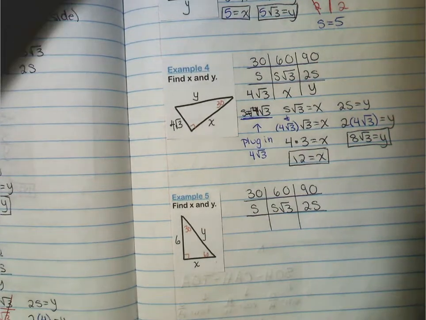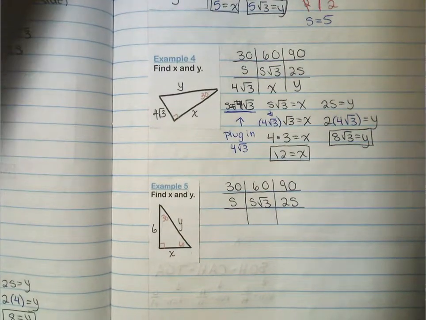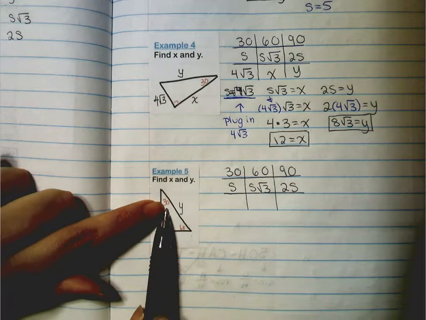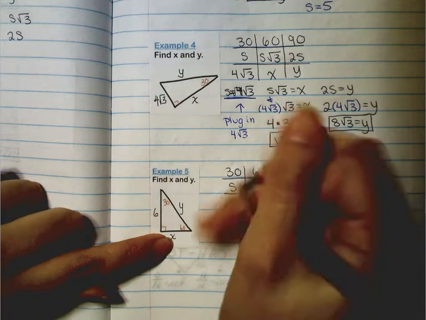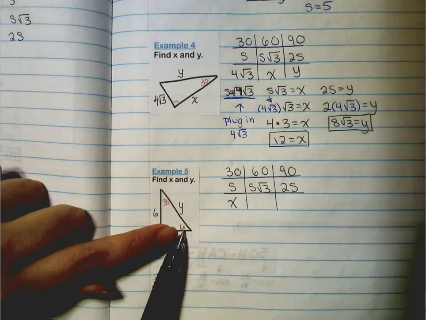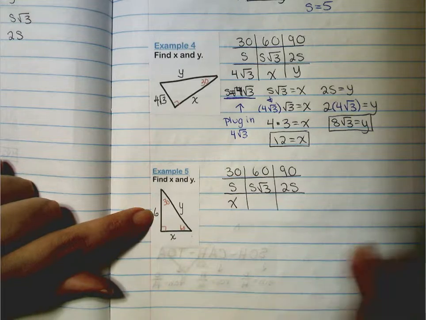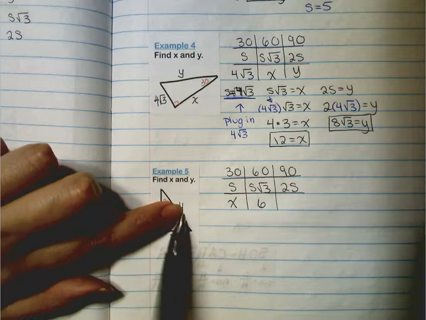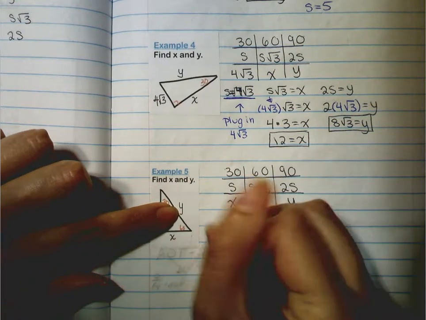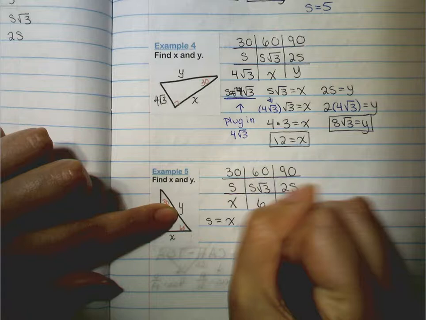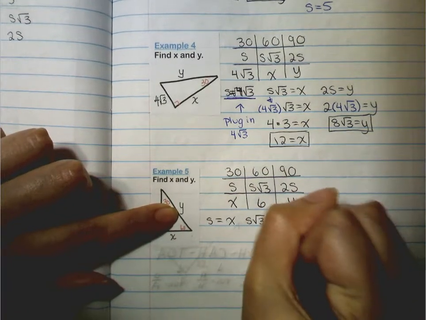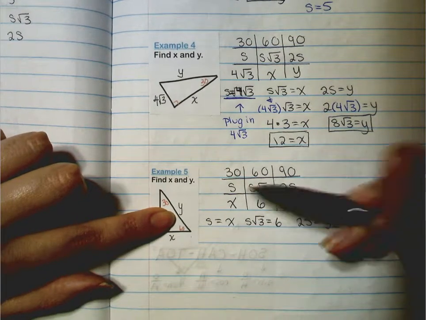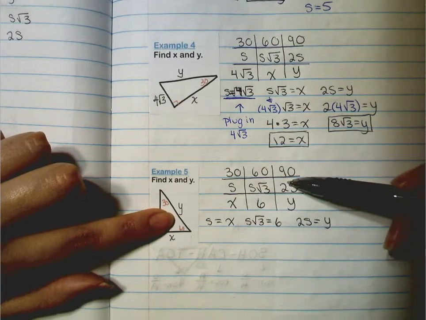And then the last example. So here my last example. I have opposite from the 30-degree angle, there's an x. Opposite from the 60-degree angle, there is a 6. And opposite from the 90-degree angle, there's a y. So s equals x, s square root of 3 equals 6, and then 2s equals y. Those are my 3 equations taken from the bottom 2 rows.